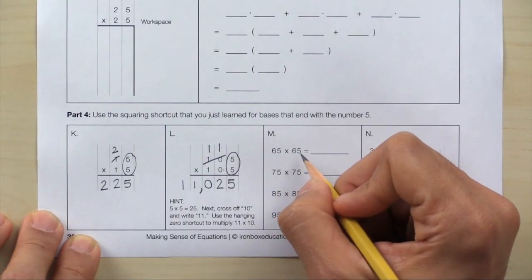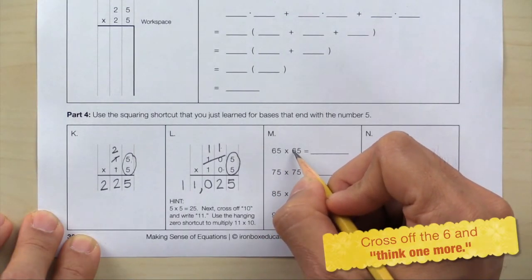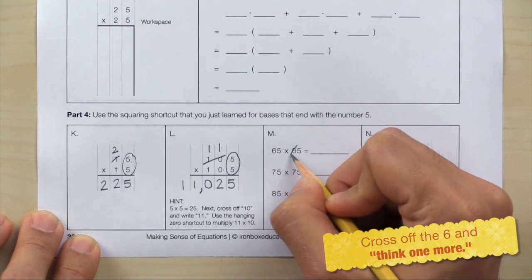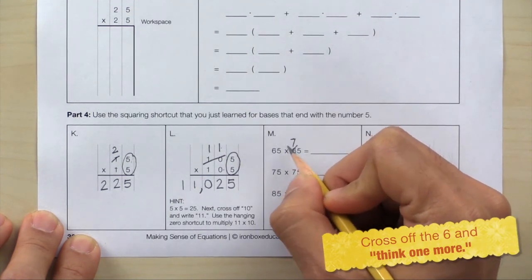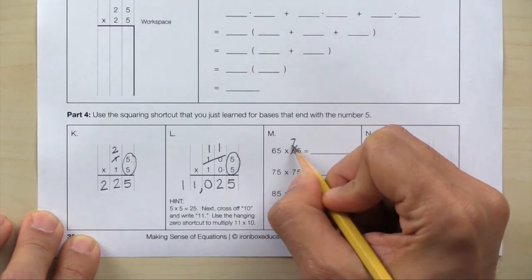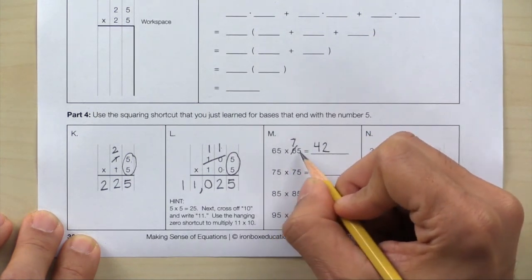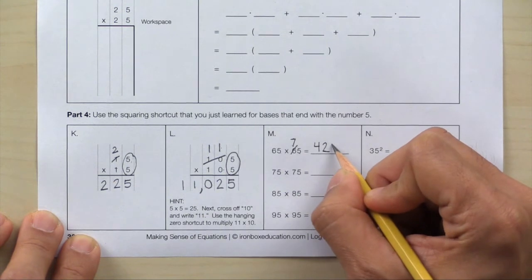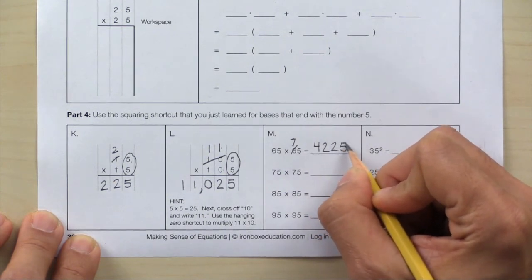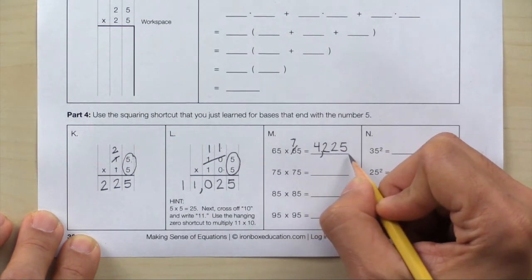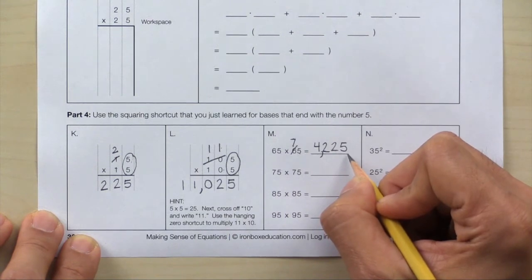Here's 65 squared. Cross off the 6, write a 7. 6 times 7 equals 42. 5 times 5 equals 25. Final answer, 4,225. Here's the next example.